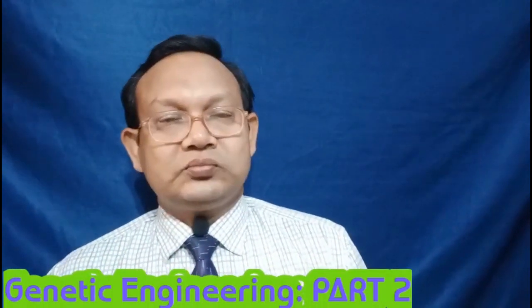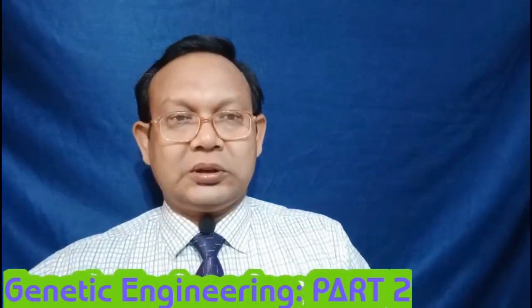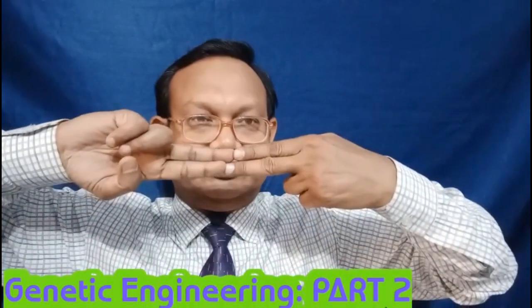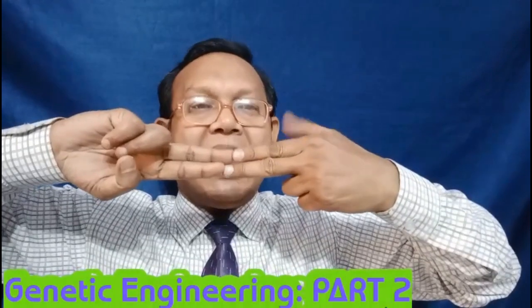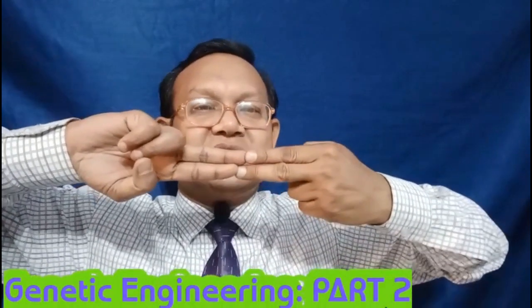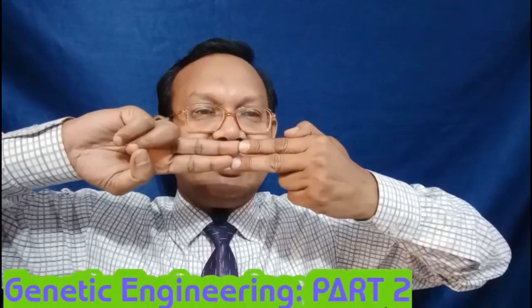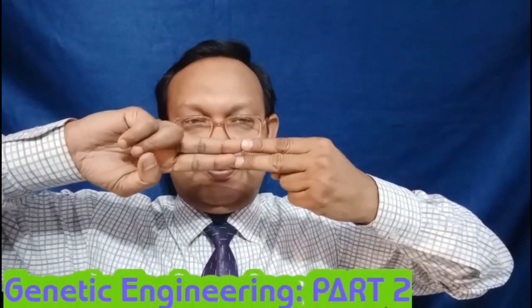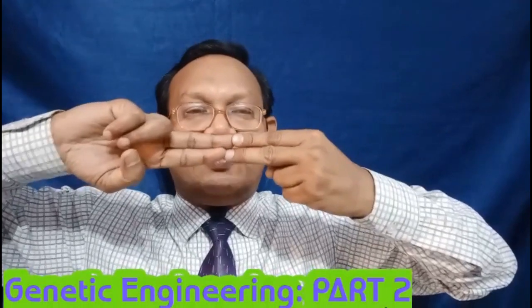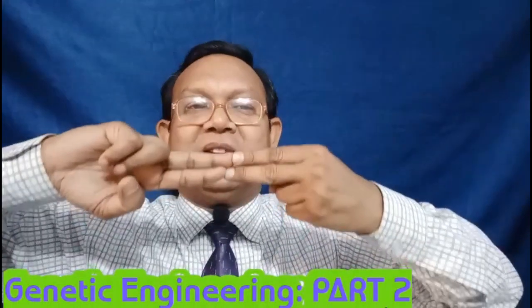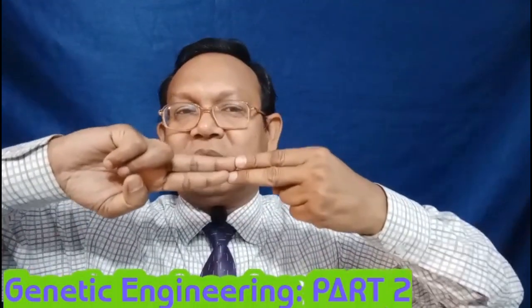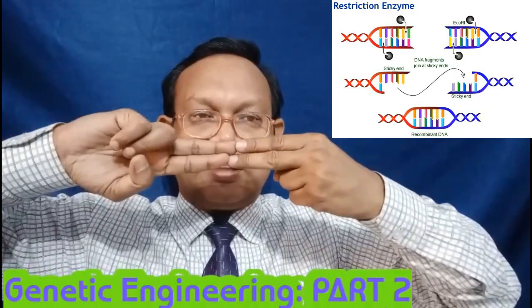Now, if you consider these two fingers of mine, this is that DNA. This is one chain, this is another chain, two chains. And when this specific restriction endonuclease cuts, it cuts like this.